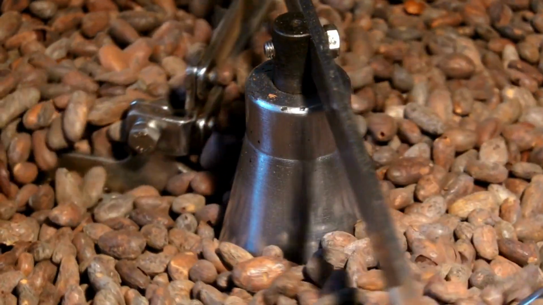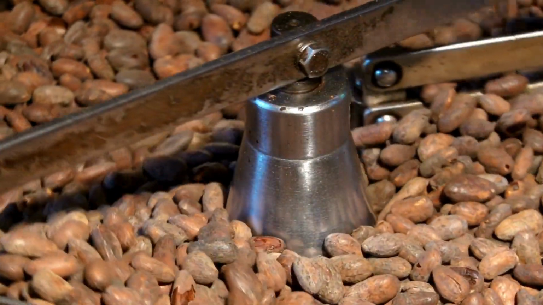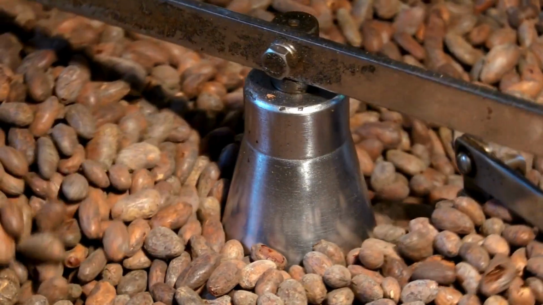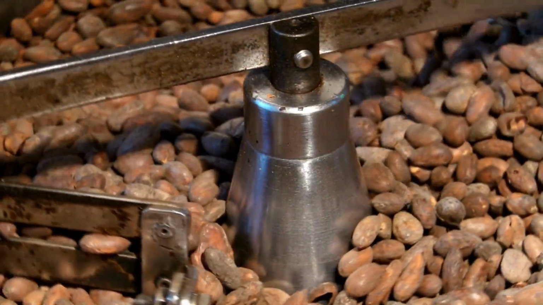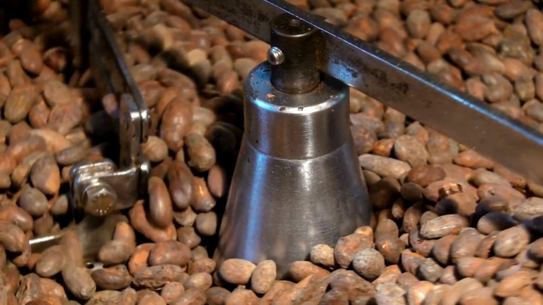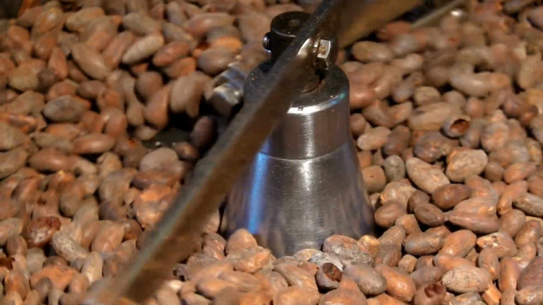Then we have the roasting stage, where the dried cocoa beans are roasted at specific temperatures, which vary depending on the desired flavor profile. Roasting enhances the beans' flavor and aroma and makes it easier to remove their outer shells.